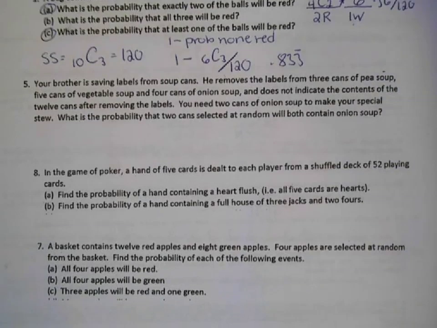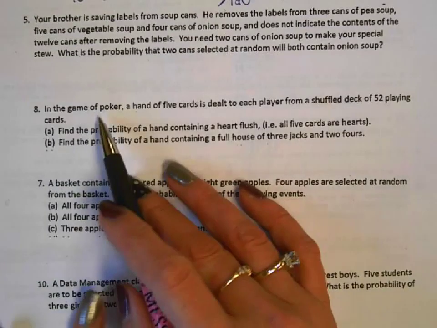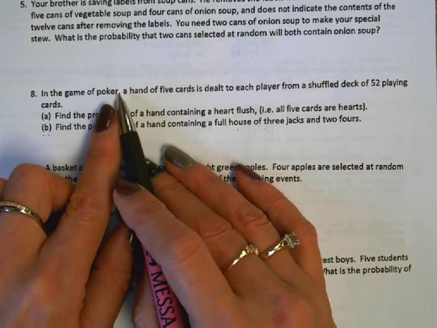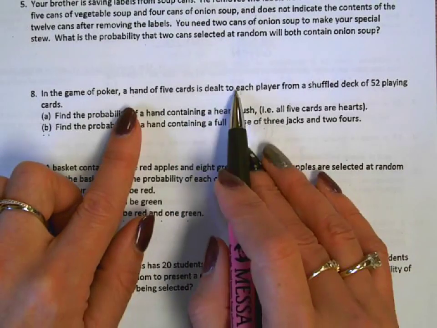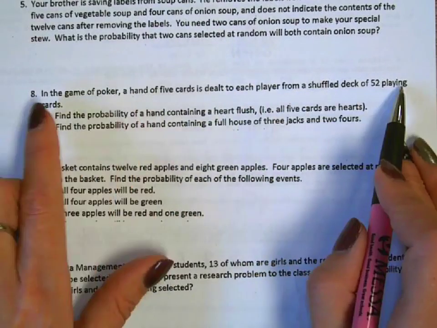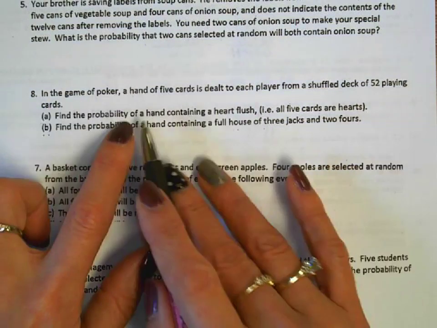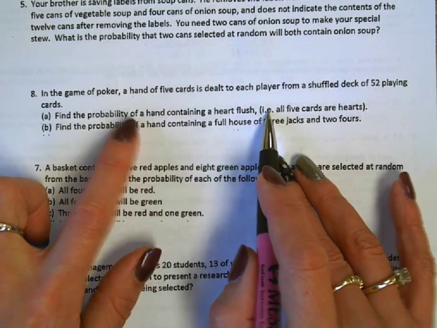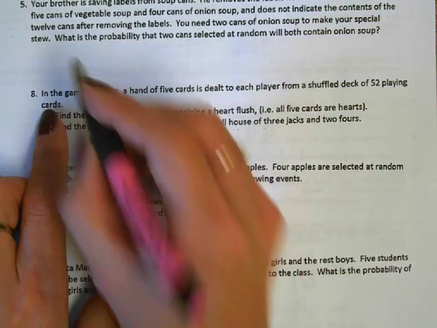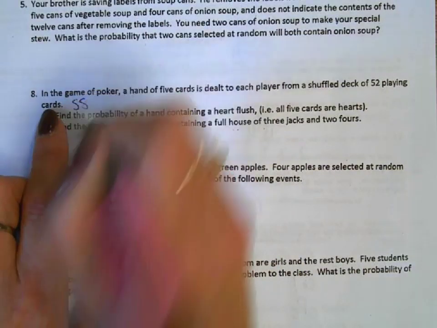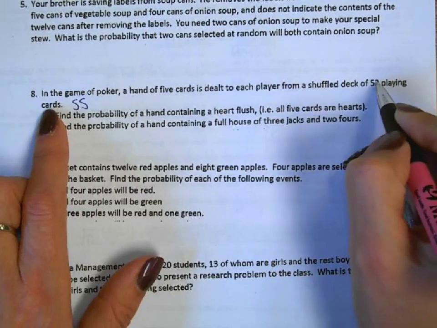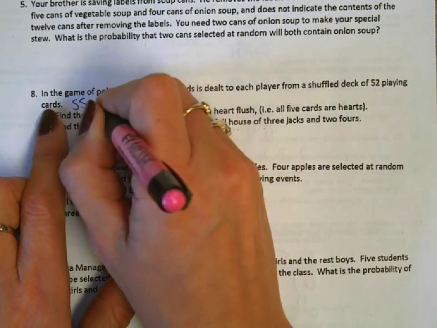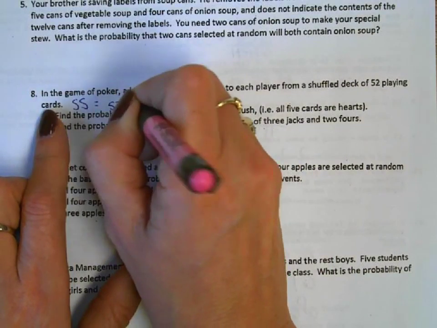Let's go to the number 8. In a game of poker, a hand of 5 cards is dealt to each player from a shuffled deck of 52 playing cards. Find the probability of a hand containing a heart flush. So again, let's get our sample space. Our sample space is using the whole deck of 52 cards, dealing out 5. That's your 52C5.